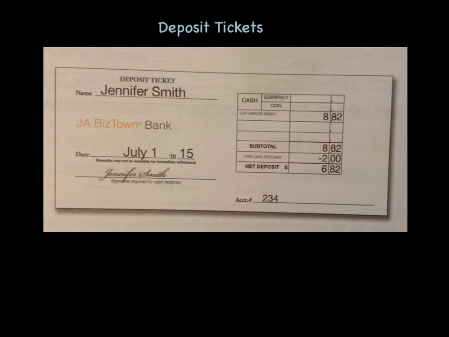Please turn to your Citizen Guide, page 8. Here you're going to see a couple things we're going to talk about. The first thing at the top you're going to see is the deposit ticket. I'll take a moment for you to get to the page.